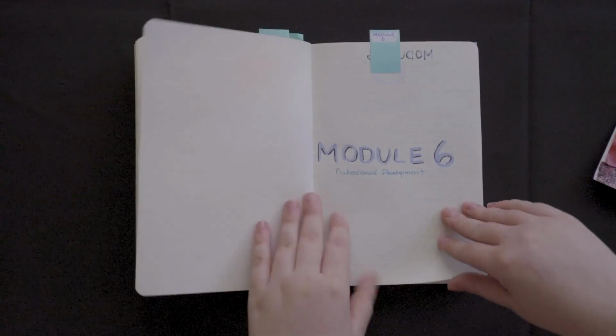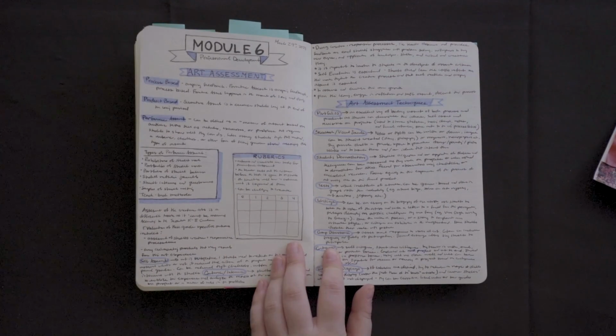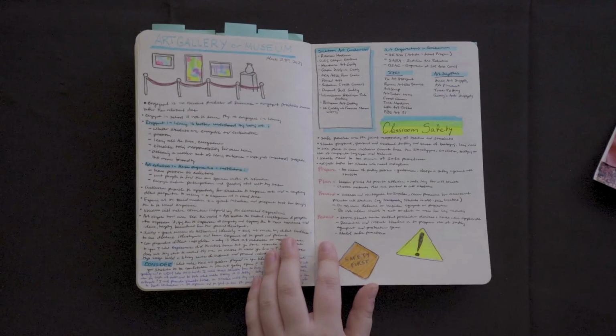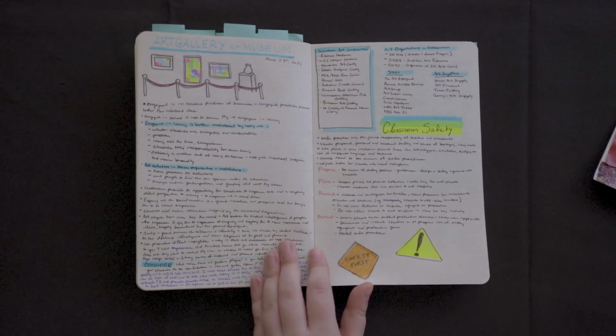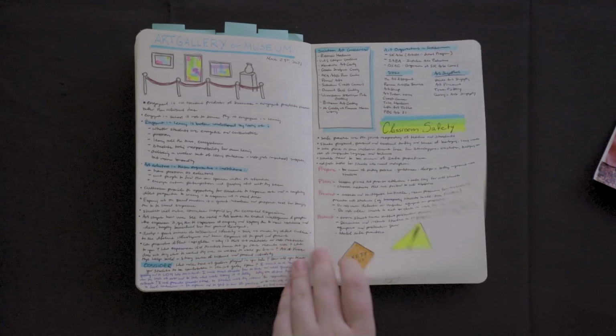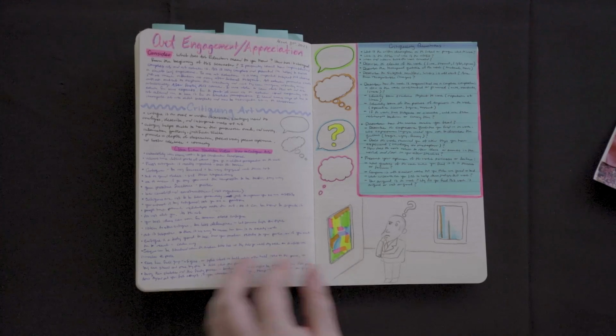Then for Module 6, I learned about the various different types of art assessment techniques and how art is subjective, so it's important to have your students involved in the assessment process. And I learned about how art galleries and museums create more engaging experience for students to experience art, and the different questions and ways to critique art with your students.